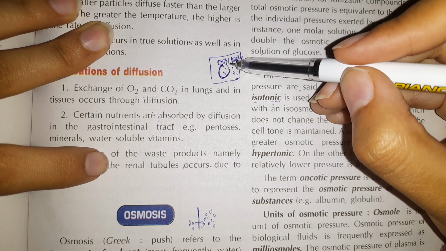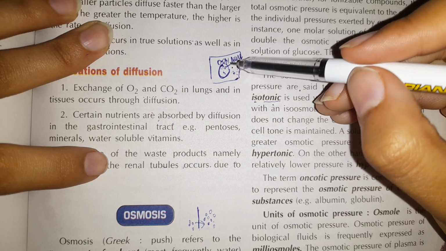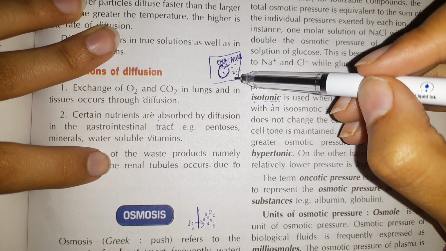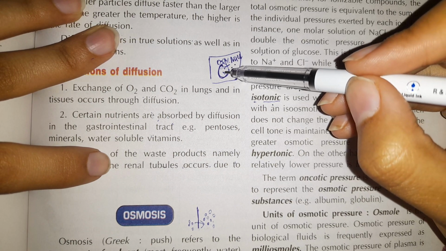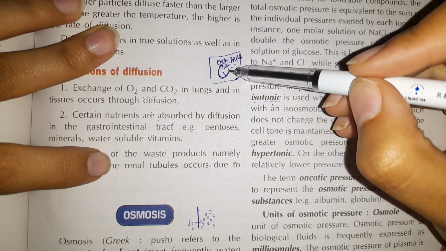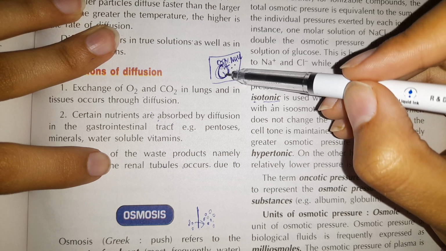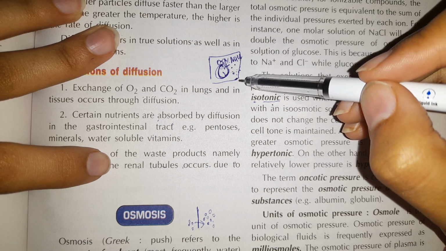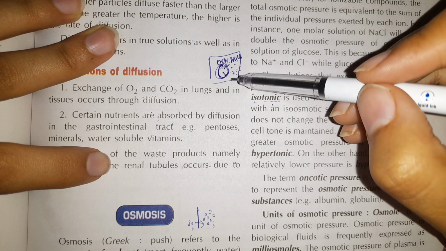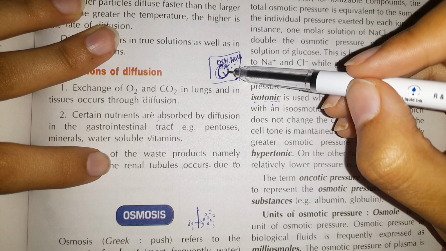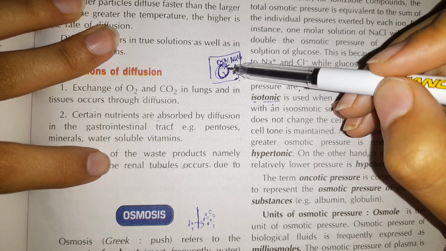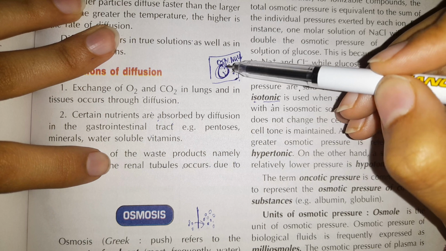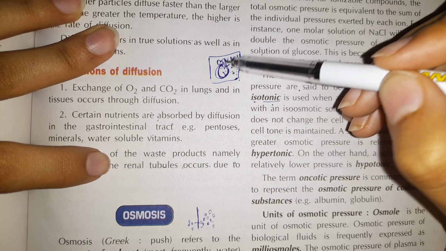Now what happens if we decrease the NaCl in the water? What will happen if we take it to 0.6 or 0.5? The cell will have more solute as compared to the exterior. Such a solution will be hypotonic. Hypo means less. So it is known as a hypotonic solution, and water will tend to move inside the cell and the cell might swell or burst.